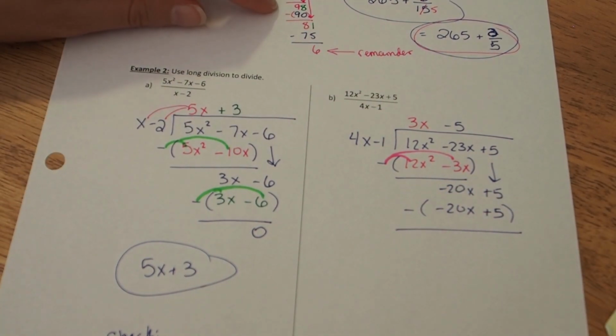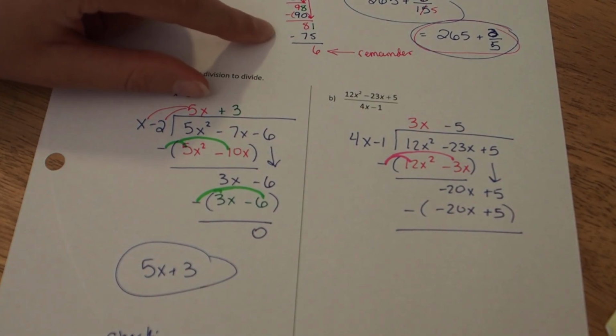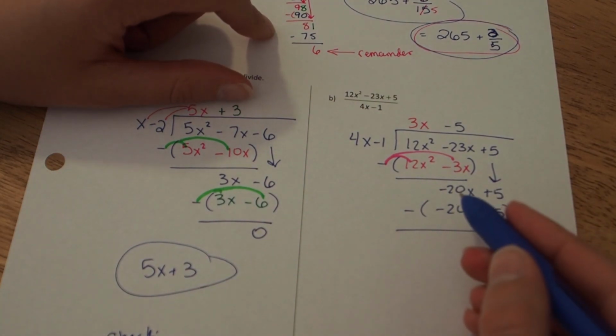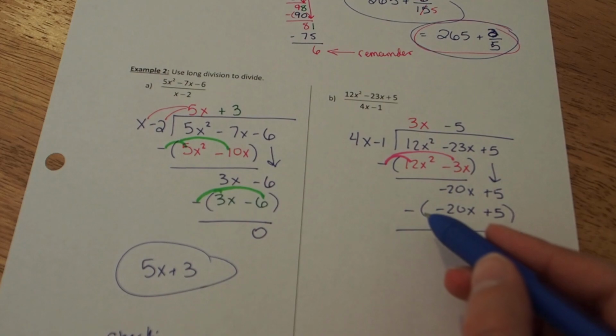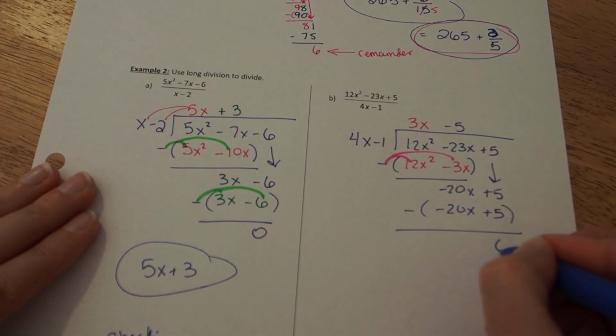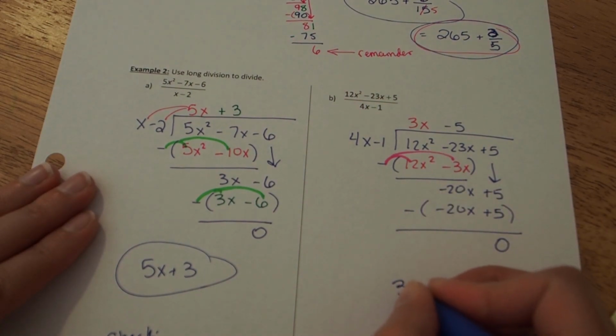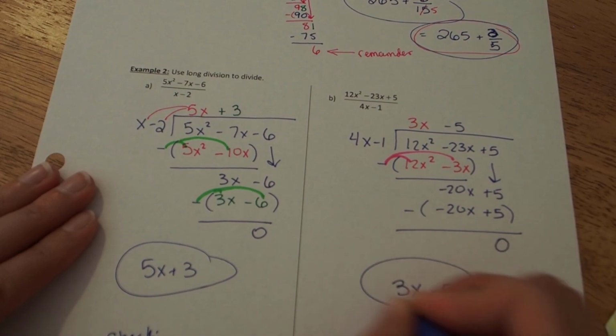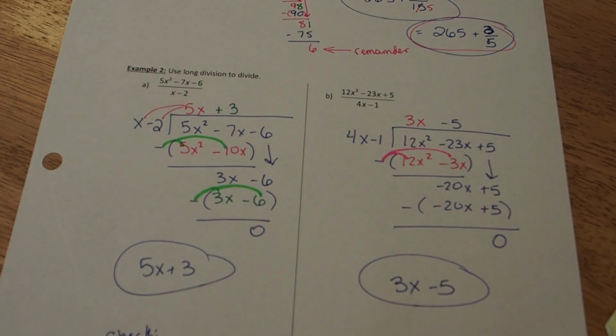We subtract because that's how you work with long division with regular numbers. It's how you work with long division with polynomials. Negative 20 minus negative 20, distribute that negative, is positive 20 down here. So negative 20 plus 20 is 0. 5 minus 5 is also 0. So once again, this one went in perfectly. And the solution is just 3x minus 5.